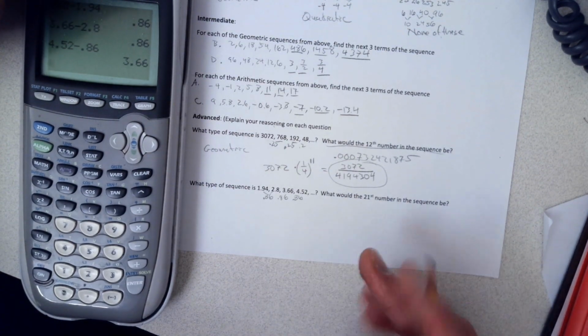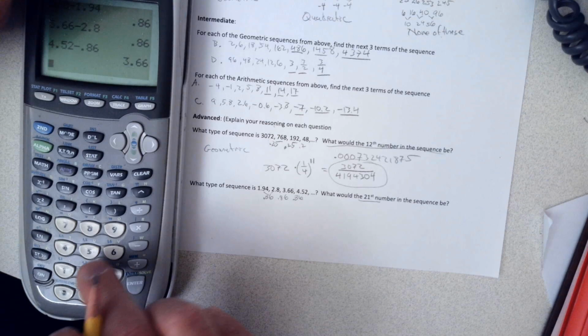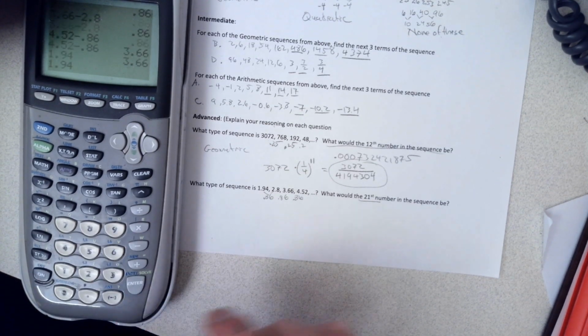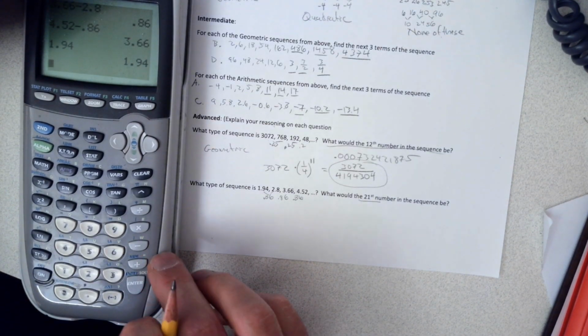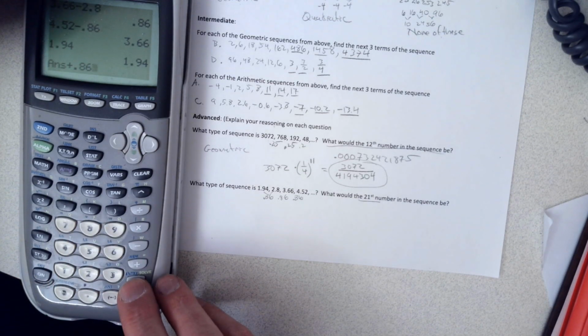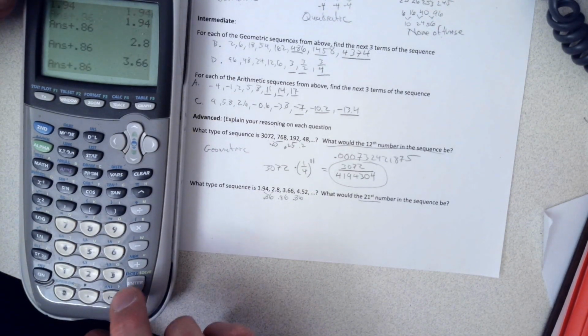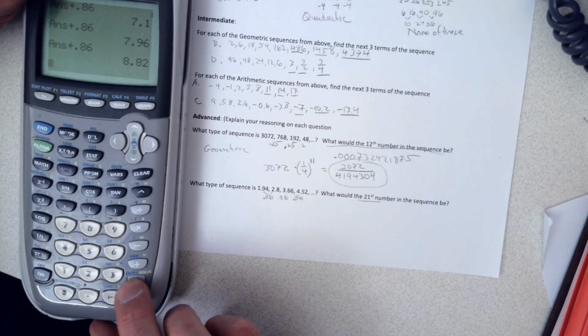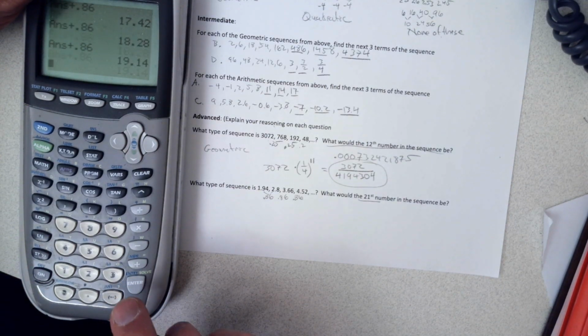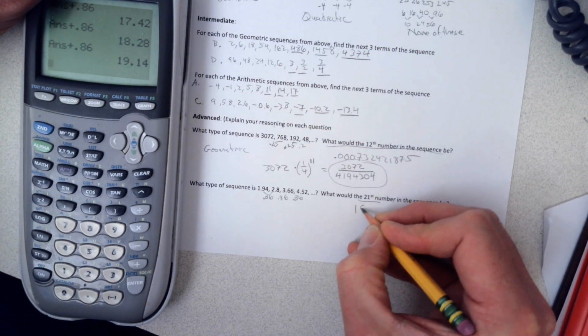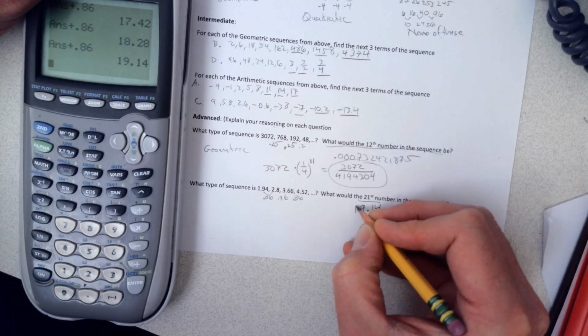Okay, so the calculator way of finding the 21st number, I start with 1.94, and I'm going to add 0.86. That gives me the second term, third, fourth, fifth, sixth, 7, 8, 9, 10, 11, 12, 13, 14, 15, 16, 17, 18, 19, 20, 21 gives me 19.14.